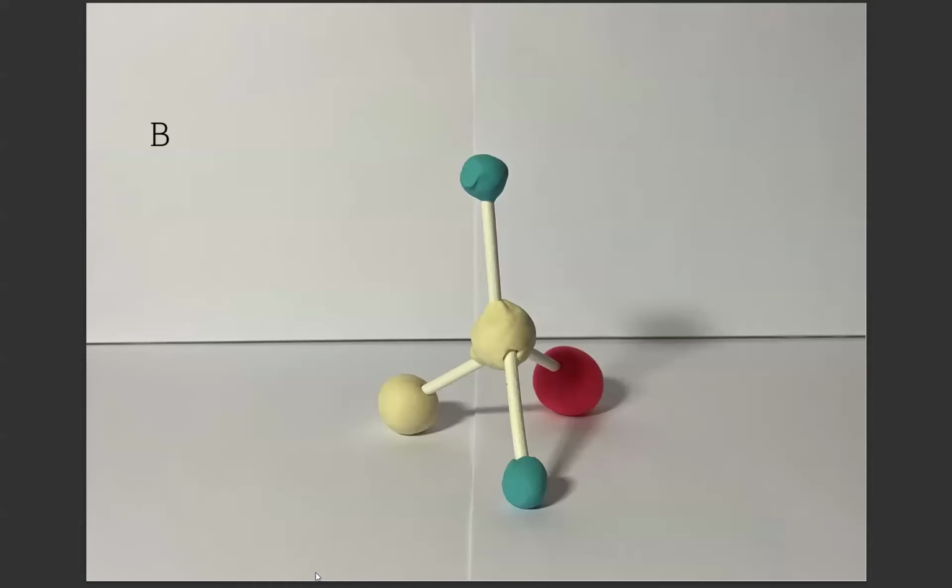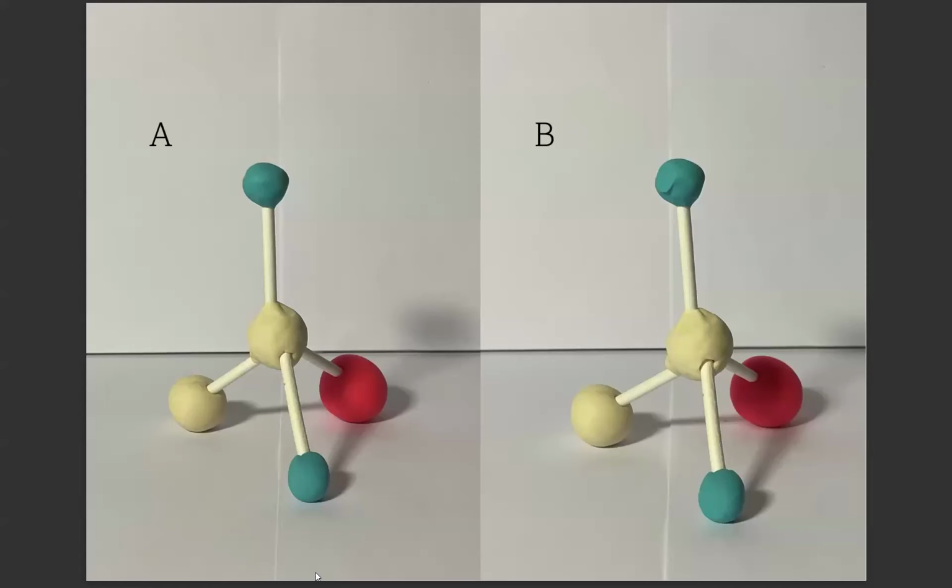Now we will compare molecule B to molecule A. As we can see, the 2 molecules are identical and superimposable. This molecule is not chiral.